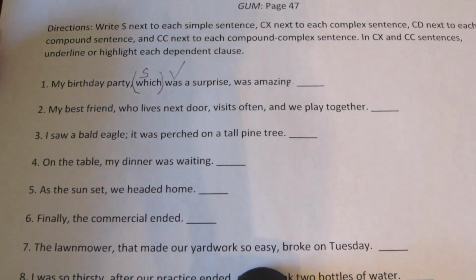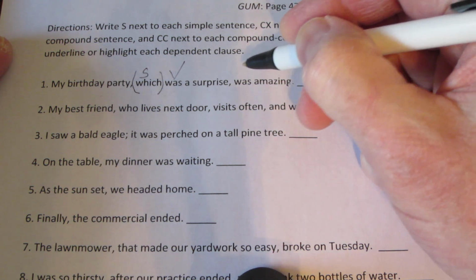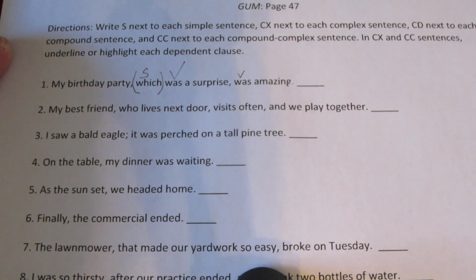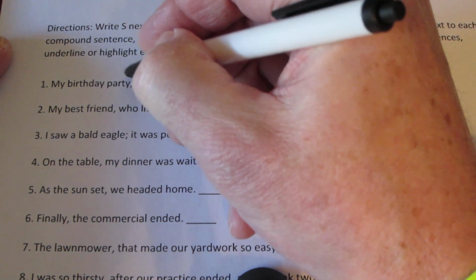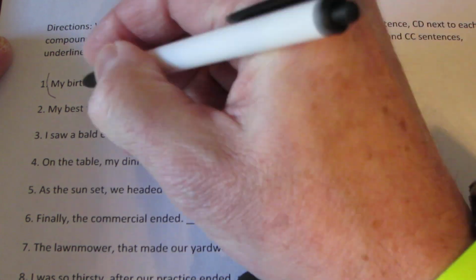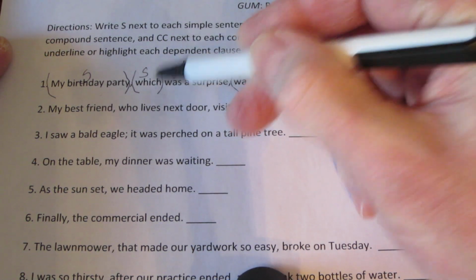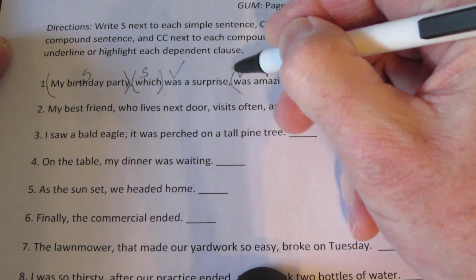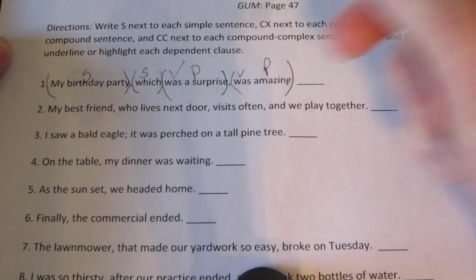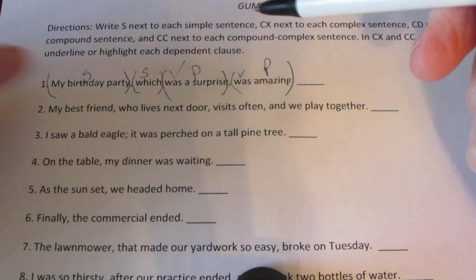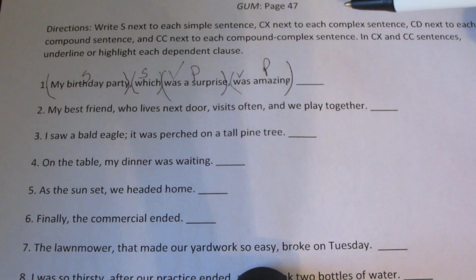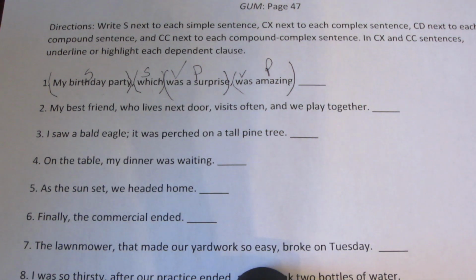So now we find our next verb. And our next verb is, look at this one, we've got another was. That's pretty easy. So now we ask ourselves, who or what was amazing? And we have to go all the way over here and we find my birthday party. And that's the subject for this predicate, was amazing. And which is the relative pronoun subject for this predicate, was surprising. Okay? So we have 2 subjects and 2 predicates, which means this could potentially be 2 different kinds of sentences. It could either be compound or complex.